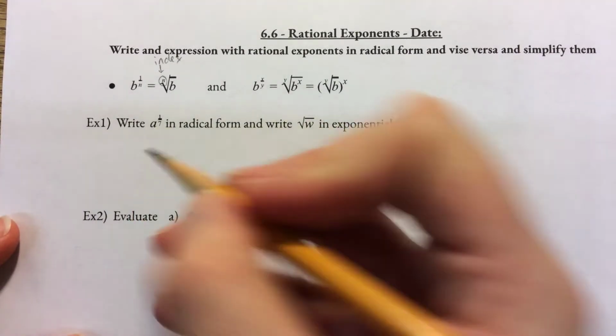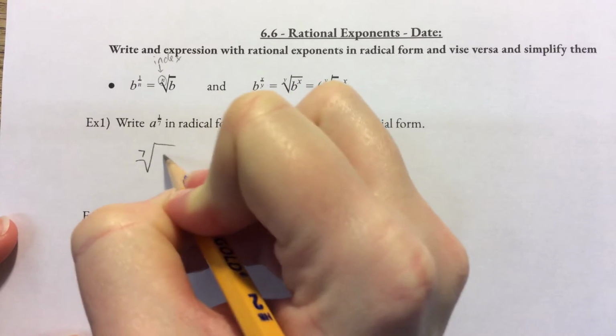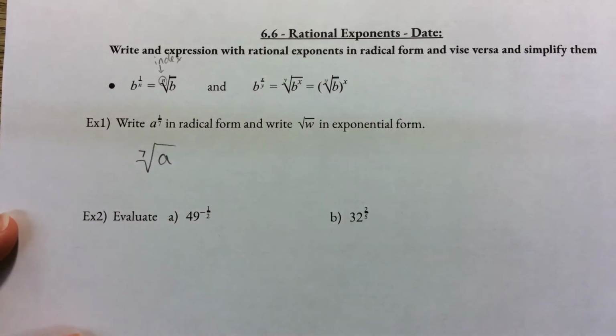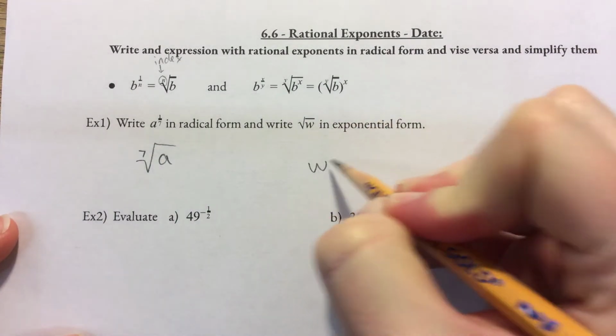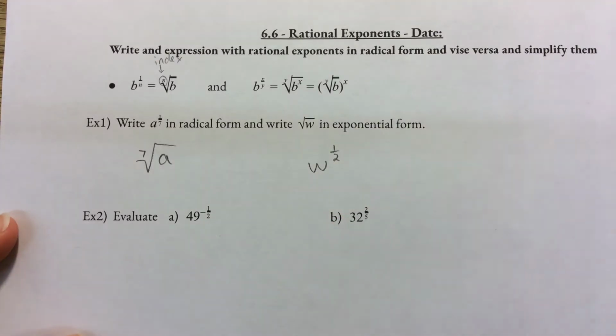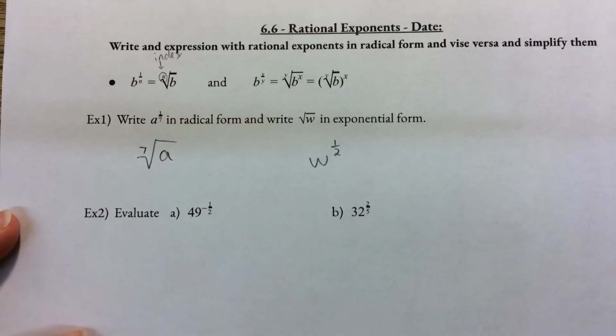So if this is to the 1/7 power, that would mean that is a 7th root of a. Then if I did square root of w in exponential form, that would be the same thing as w to the 1/2 power. Whenever it's just a square root, it's implied that that's a 2 on there, even though they don't write the 2.